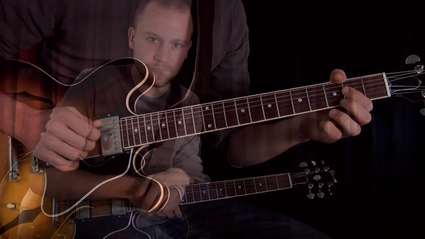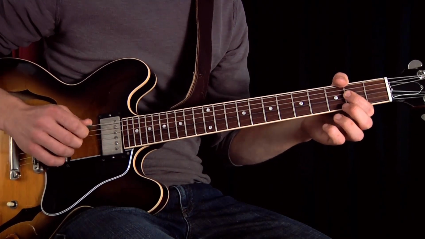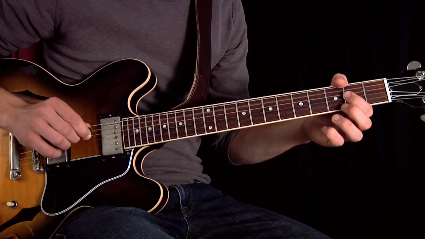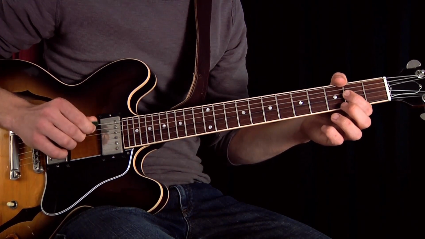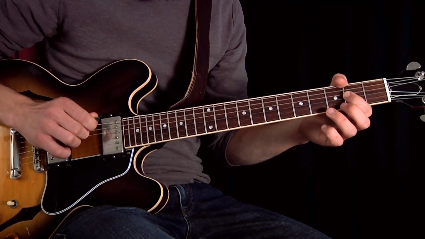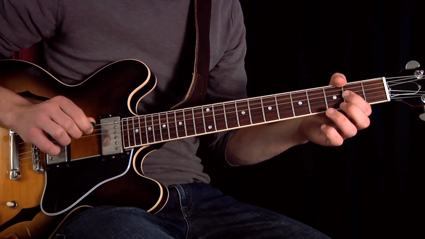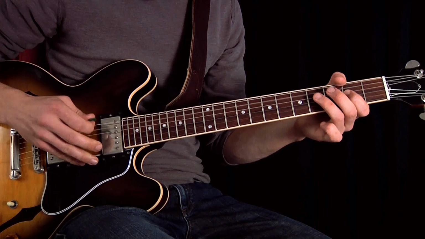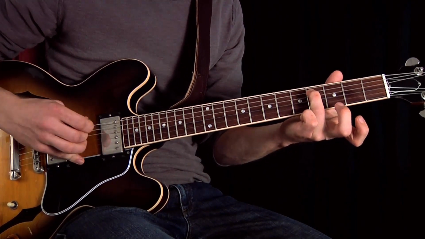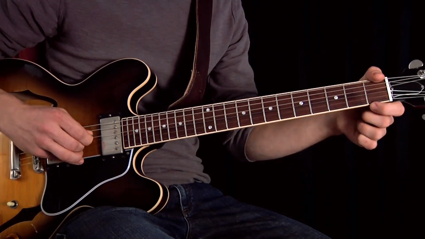So check it out. For this very simple example of a turnaround lick, we're going to start it on beat 1 of bar 11 with the open A string, right? Pick it with a down and an upstroke, so you get 2 notes. It's important that it's not down, down, but that it's down, up. After that, you fret the 4th fret with your 3rd finger. Same thing, down, up, open D string.